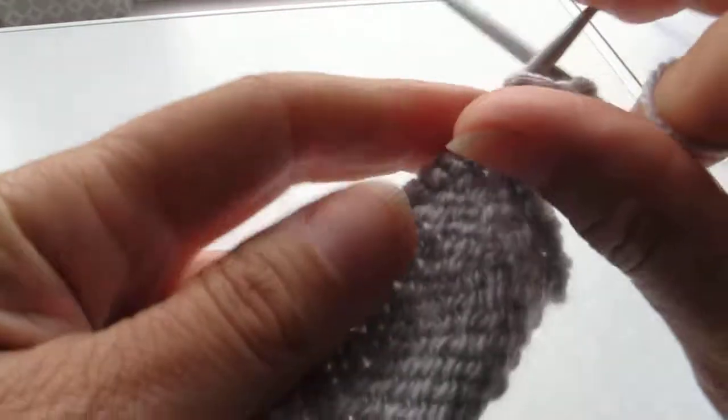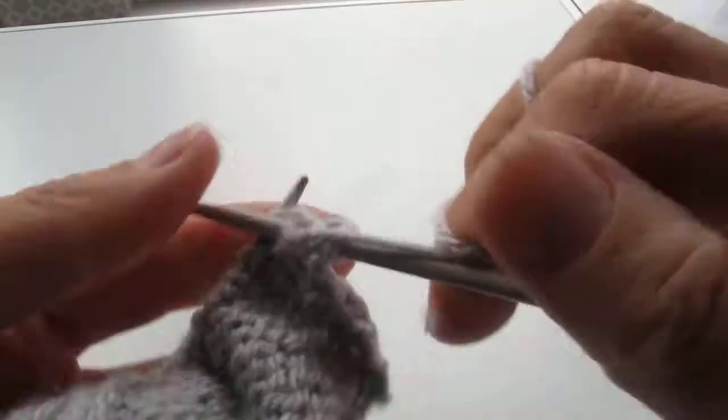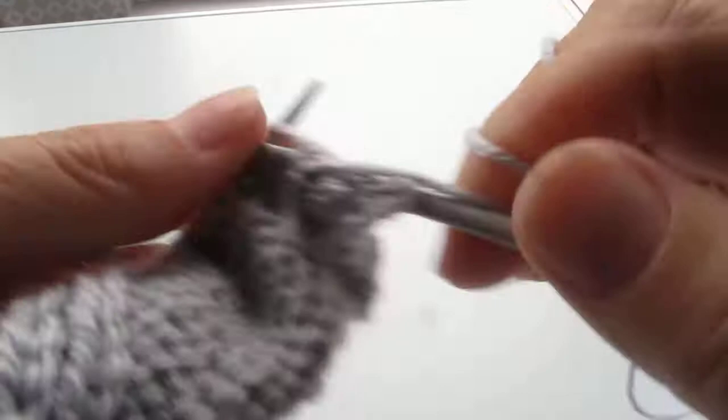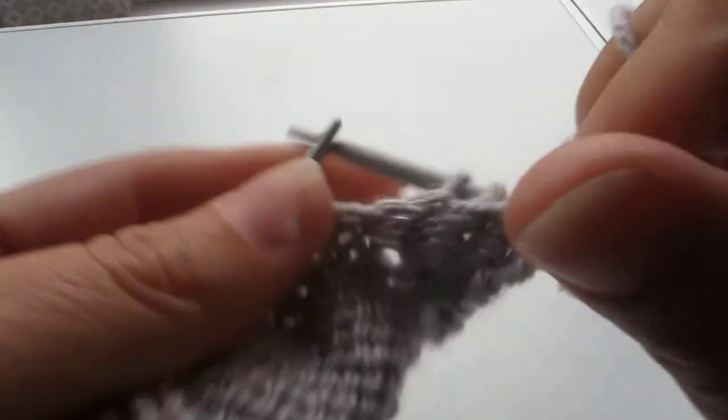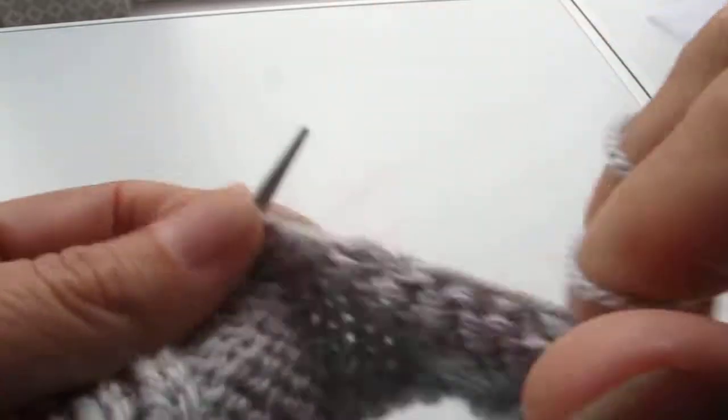purl, and we're quite safe until we get to the ribbed bit, which is where the yarn is taken over the needle. So I'm just going to speed up a little bit.